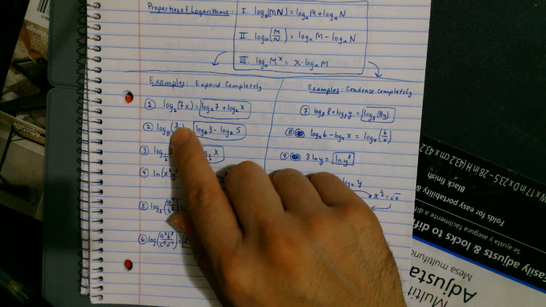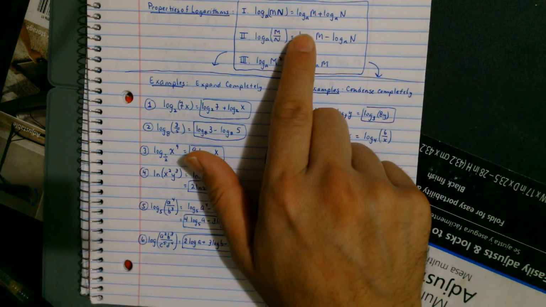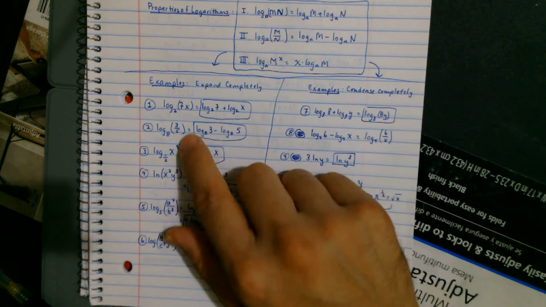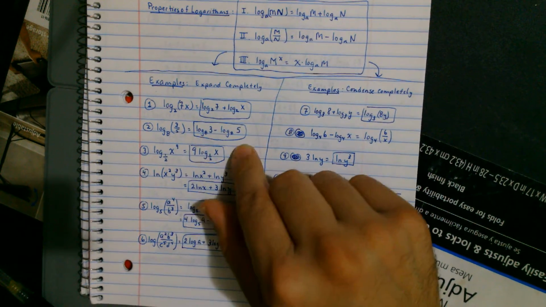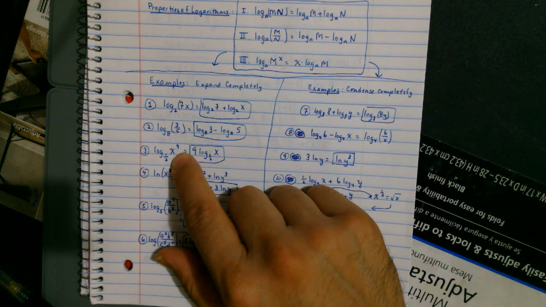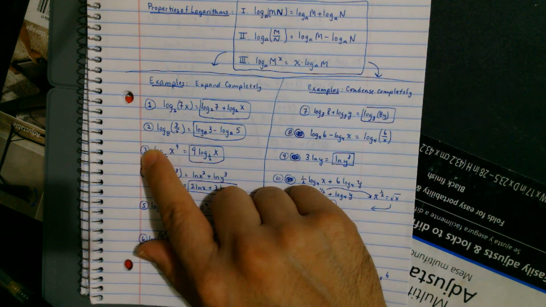Division, log base 8 of 3/5. Log of the top minus log of the bottom. So I do log base 8 of 3 minus log base 8 of 5. That's it. The exponent here, x to the 9th. Rule number 3 says I can put the 9 in front.